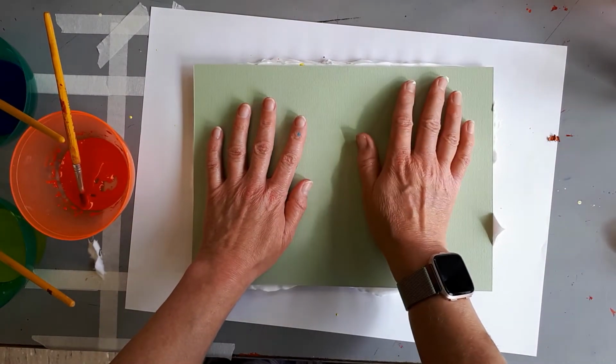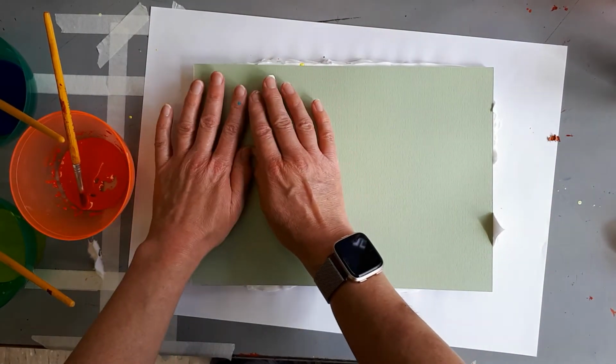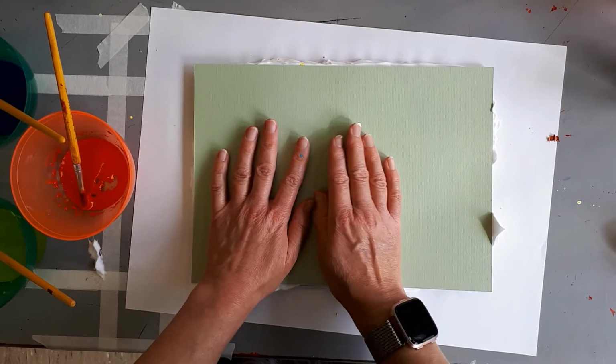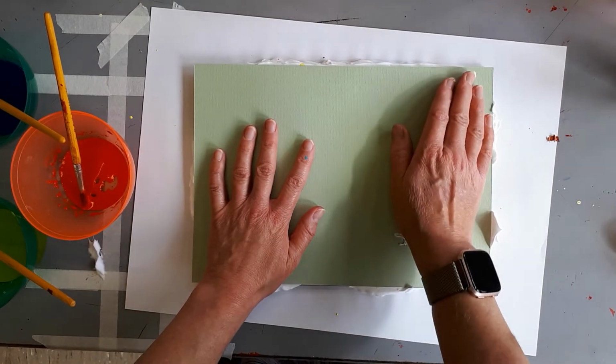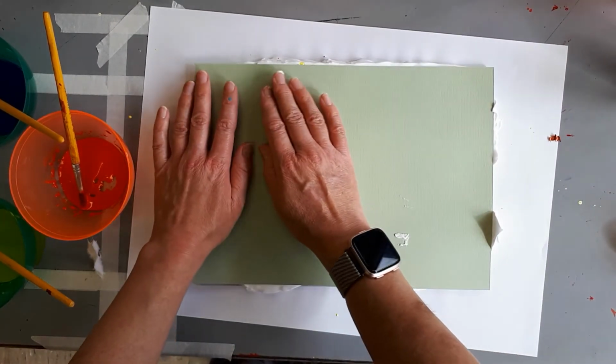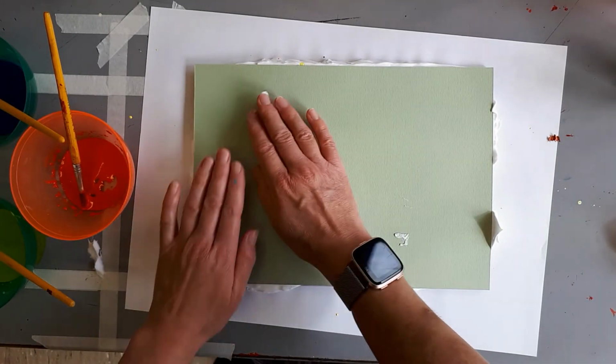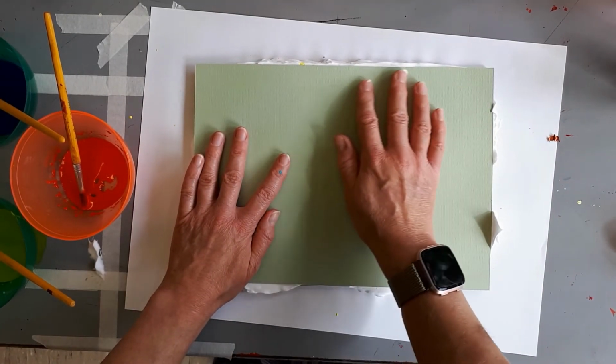Now what I'm going to do is very gently make sure that all of the sheet is in contact with my foam plate.